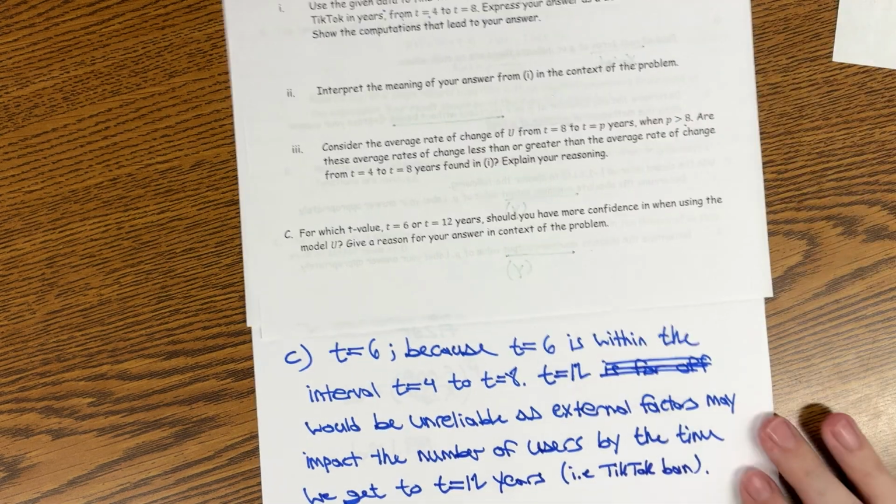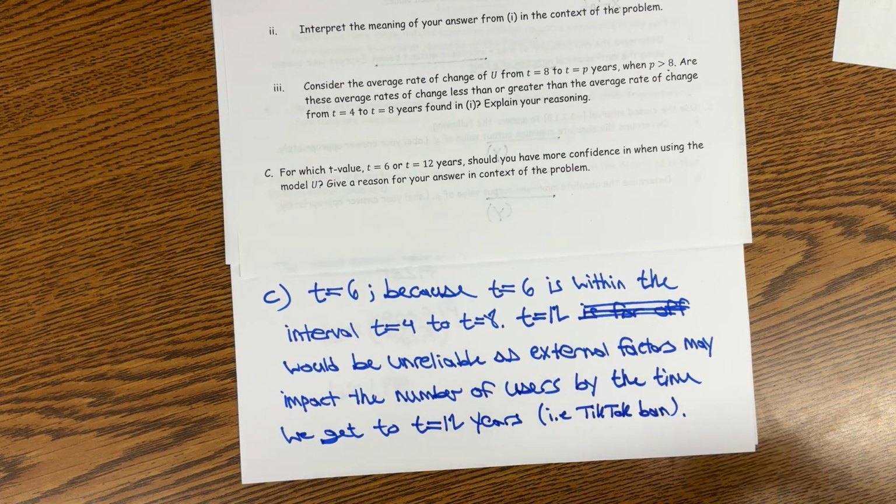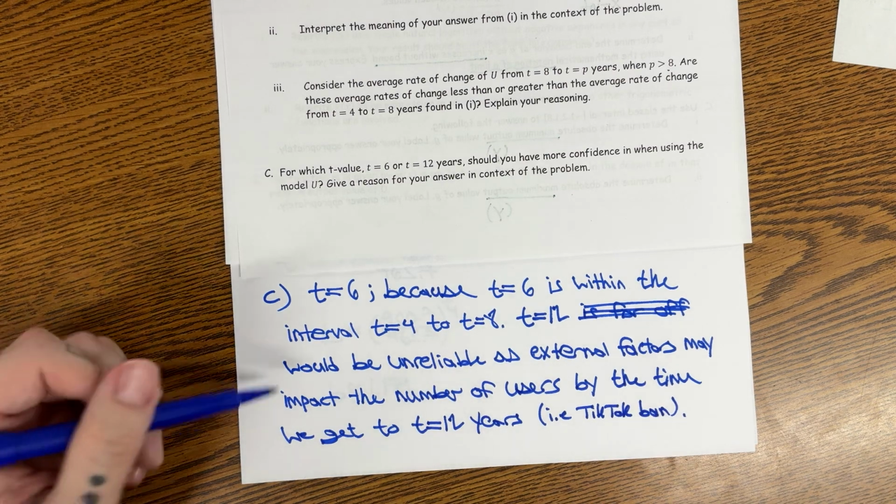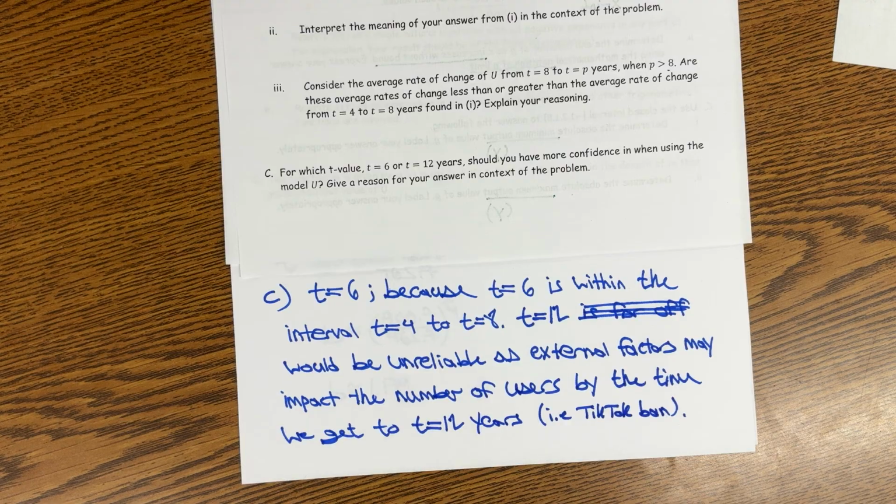So this is just kind of my thoughts on it. t equals 6 is going to be more reliable since it's within the interval from 4 to 8, which is what we were working with. t equals 12 would be unreliable as external factors may impact the number of users by the time we get to t equals 12 years. So for example, like the TikTok ban that we had.